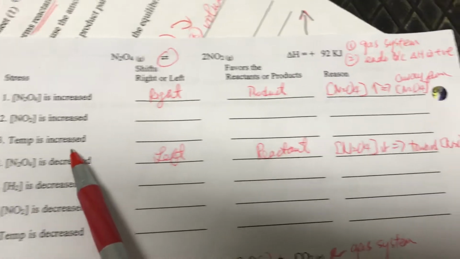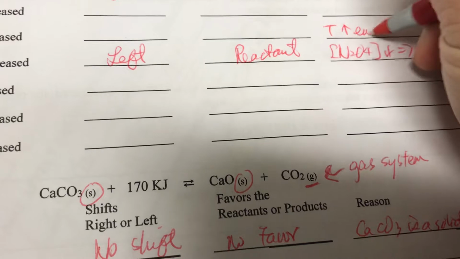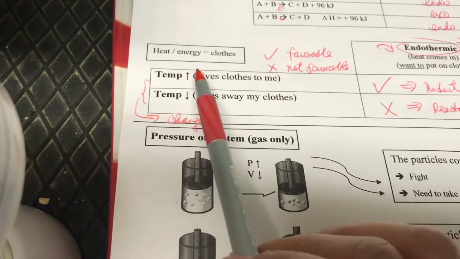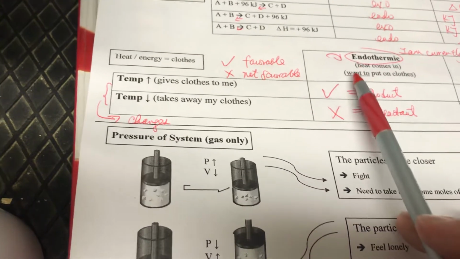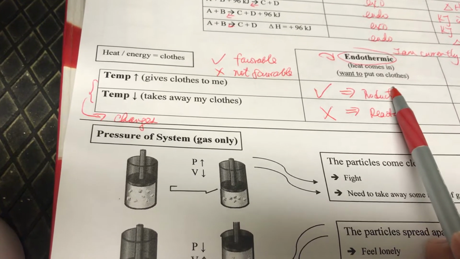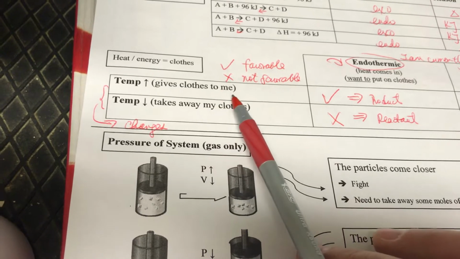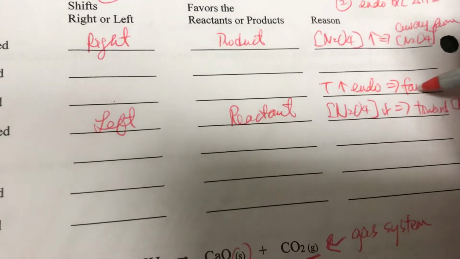Number 3. Temperature increase in endothermic. All right. So temperature increase, that means you give me clothes. Endothermic, that means energy is entering. That means I want to put my clothes on. Now you increase my temperature, you give me clothes. So they both match, right? Give me clothes, put clothes on, I'm happy. So it will be favorable. Okay? So if it's favorable, it will go to product.